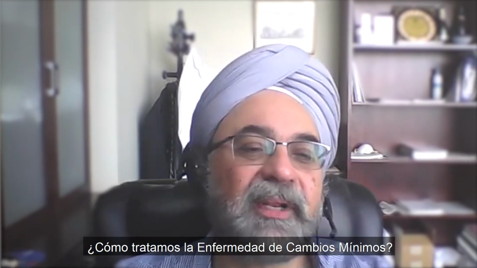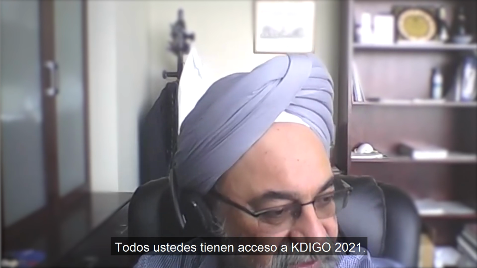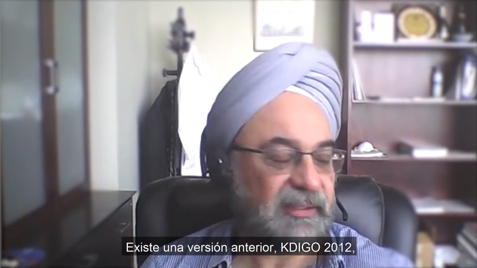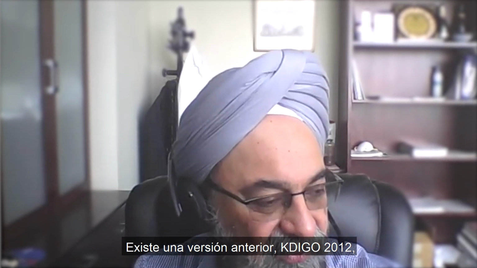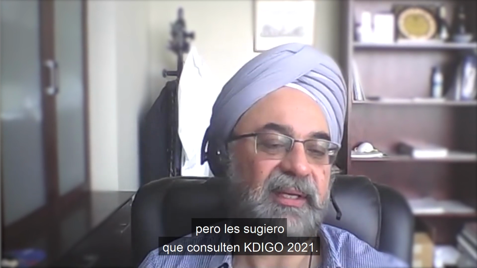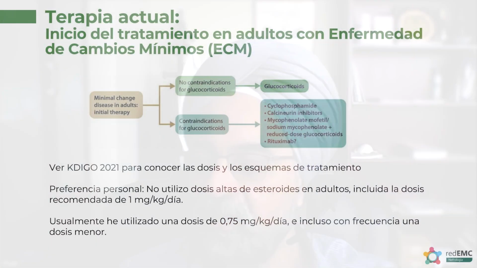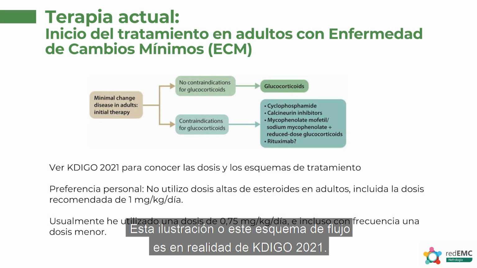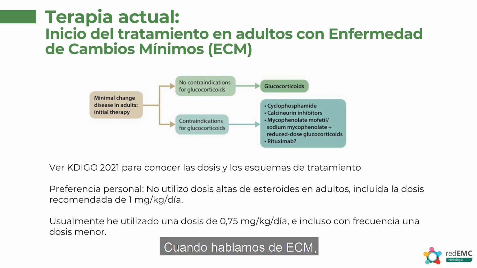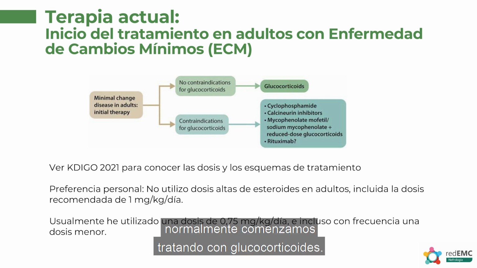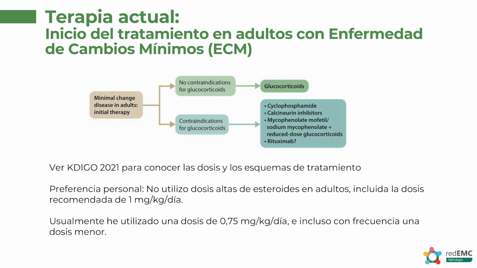So how do we treat minimal change disease? All of you have access to KDIGO 2021. There is an older version, KDIGO 2012, but I would suggest that you look at KDIGO 2021. This cartoon or flow sheet is actually from KDIGO 2021. And so when we talk about MCD, we typically start by treating with glucocorticoids if there's no contraindication.